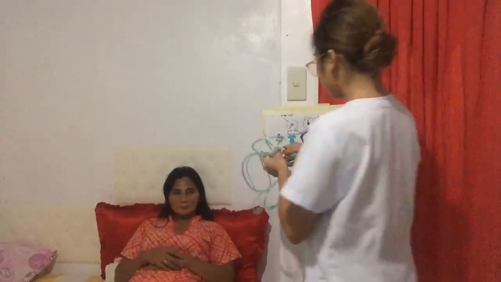So we have here our tank. Our tank is where the oxygen is stored. We have our humidifier to prevent the nasal cavity from being dry, as it humidifies the flow of the oxygen.